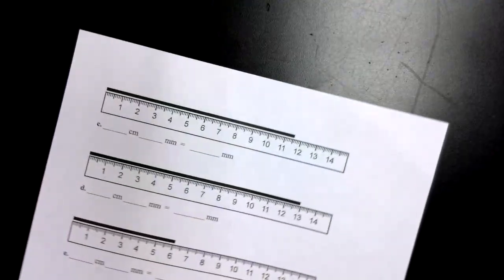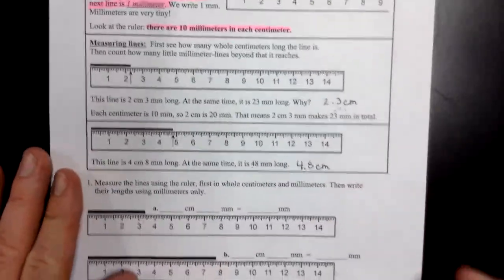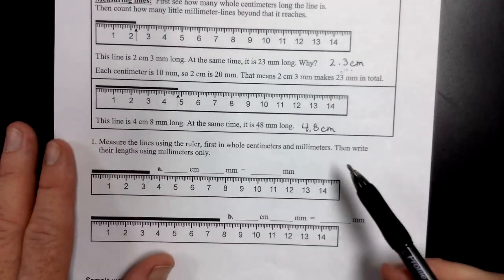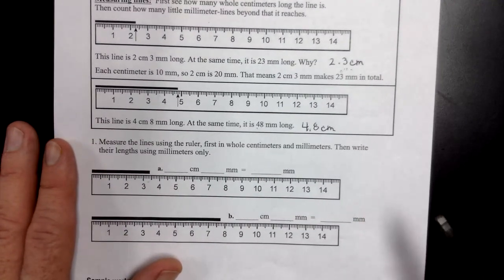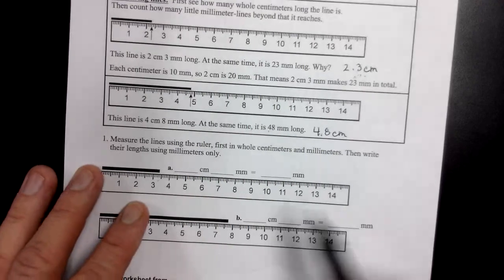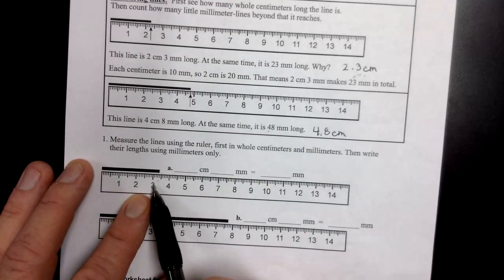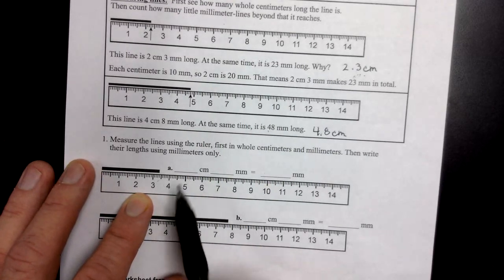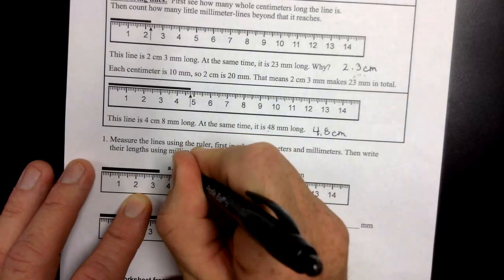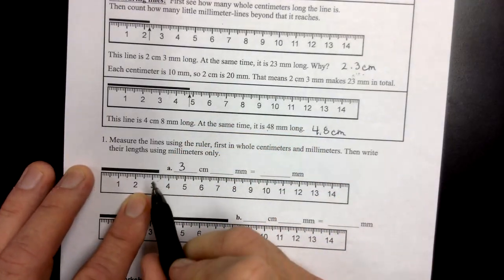For section 1, examples A, all you're doing is measuring the lines and filling this in. I'm going to do one for you, because we're going to do it a special way. First, decide how many centimeters long it's reached. It's reached at least 3, so you pick a 3. Then count the number of lines past 3.